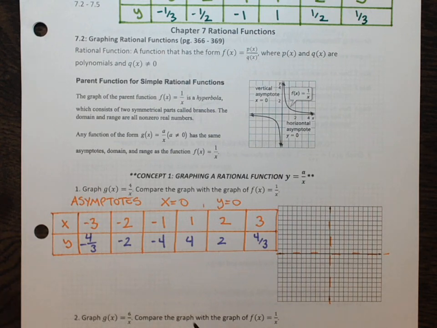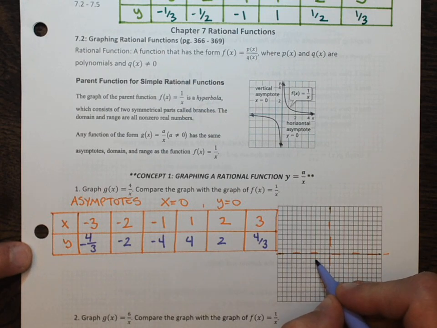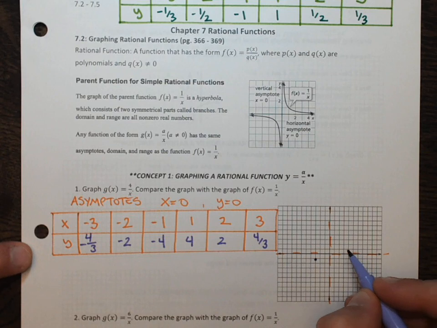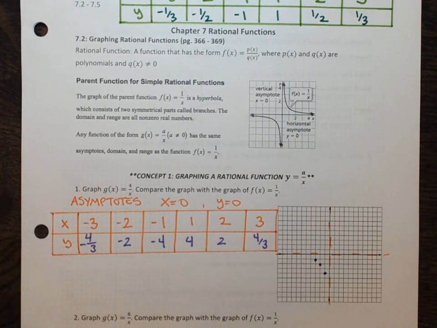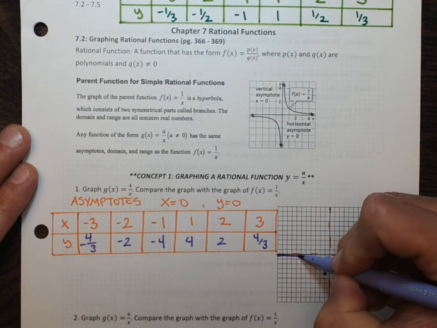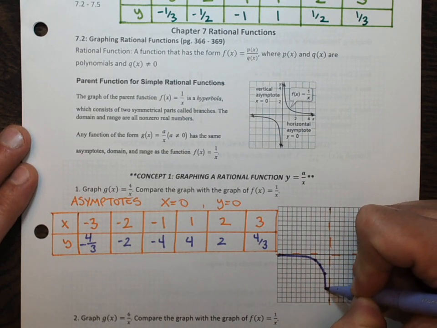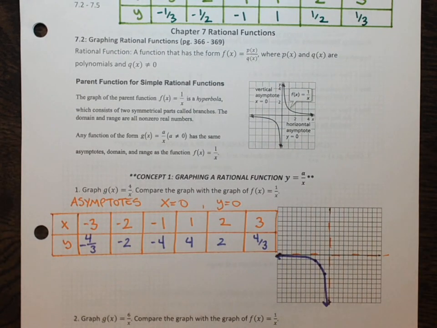I am going to go ahead and plot these points. Negative 3, negative 4/3. That is 3 to the left of my origin, 1, 2, 3, and then down a little past negative 1. Negative 2, 2 left, down 2. Negative 1, negative 4, 1 to the left, down 1, 2, 3, 4, and voila, we have 3 points. I could do more, but 3 is really the minimum. I'm going to draw a line, and again, it's going to approach that dashed line. It's going to curve, and again approach that dashed line, and there is half of the graph.